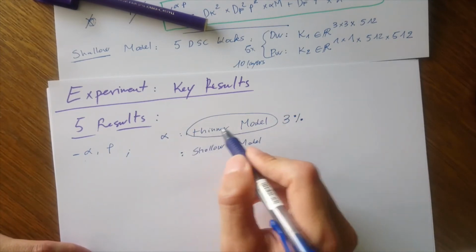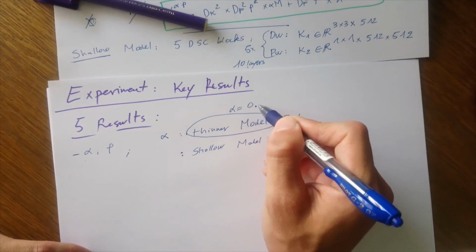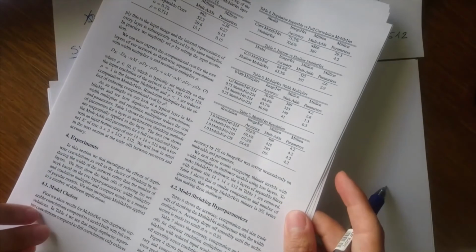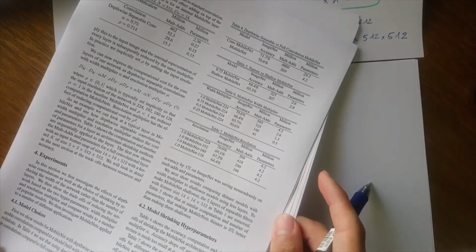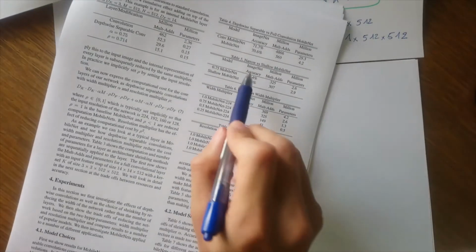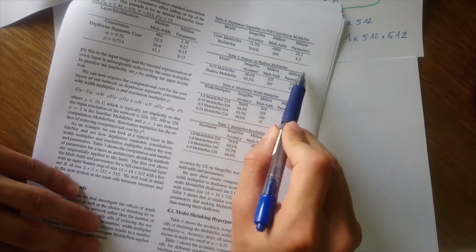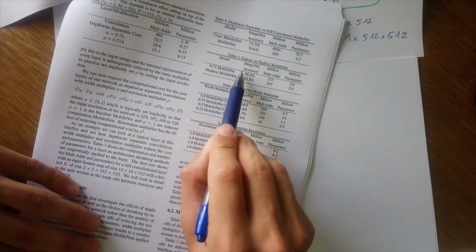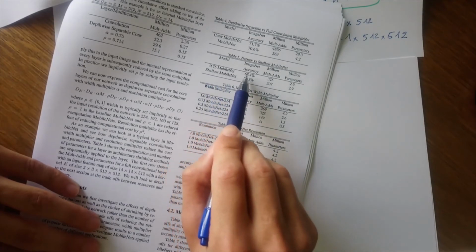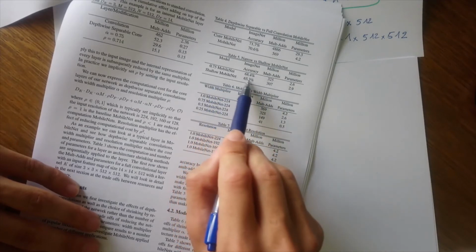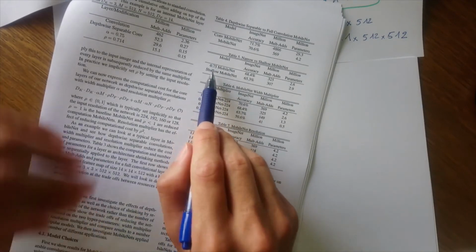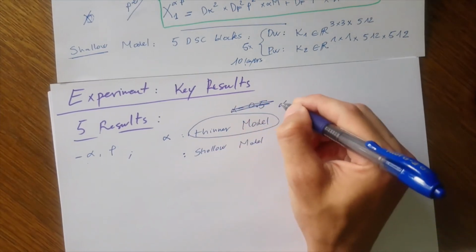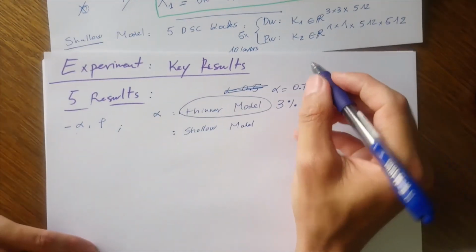I think that the alpha used here was something like 0.5. Just let me check this because I have the paper here. Yeah, table 5, narrow versus shallow MobileNet. You can see that the thinner model has a 68% accuracy, whereas the shallow model has 65. So there is a 3% difference. Here the alpha was 0.75.